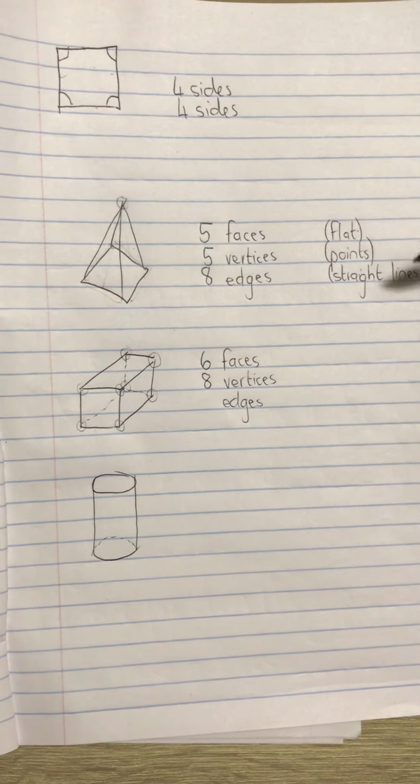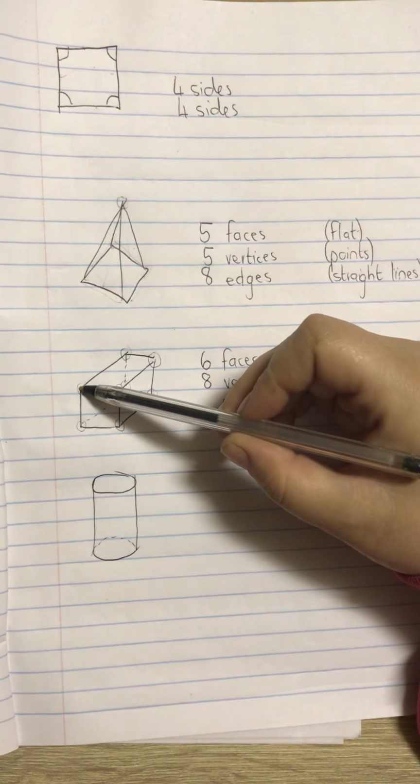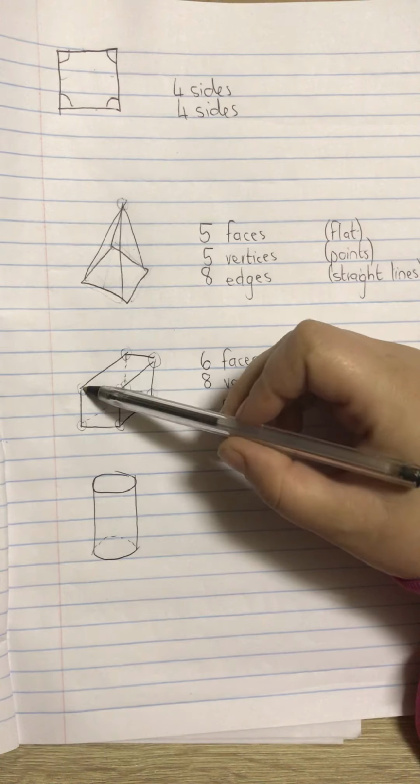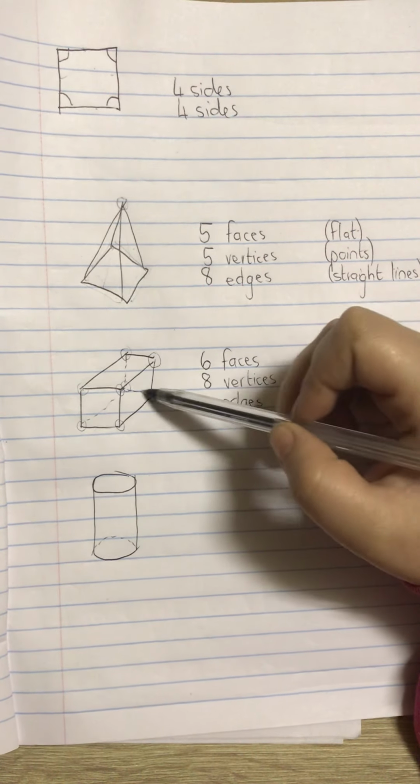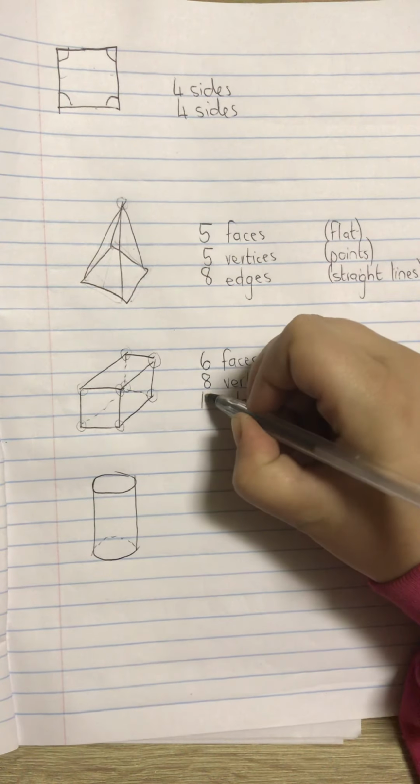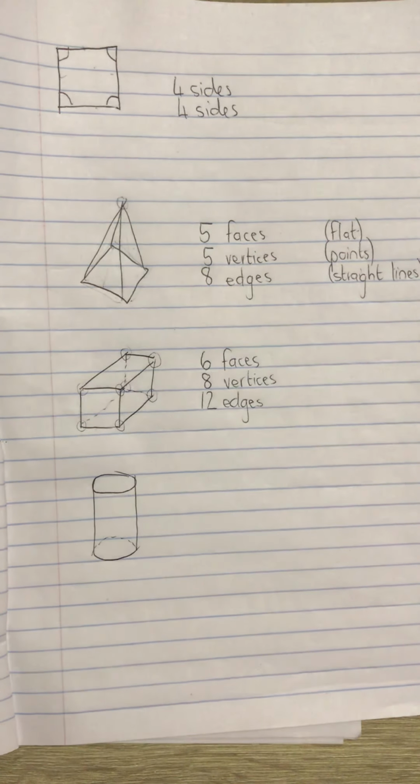And then we get to our straight lines, which is our edges. Just count all of the straight lines. So start. 1, 2, 3, 4, 5, 6, 7, 8, 9, 10, 11, 12. How many edges? 12.